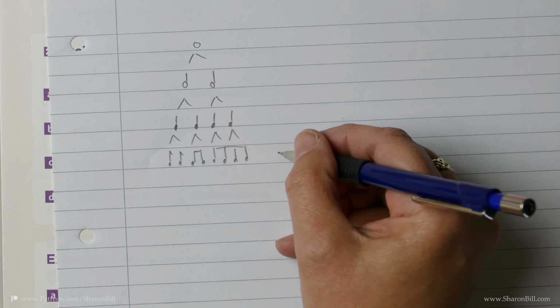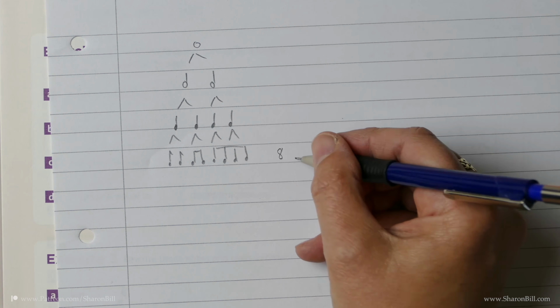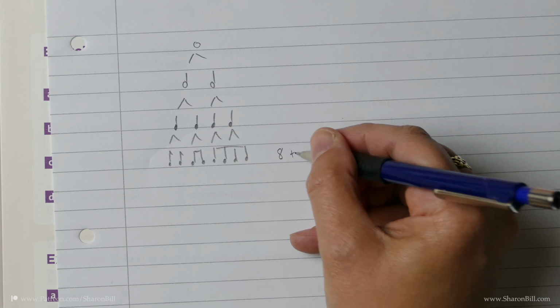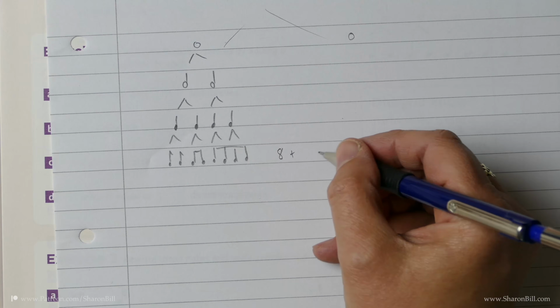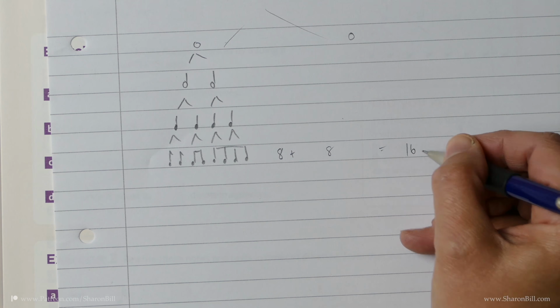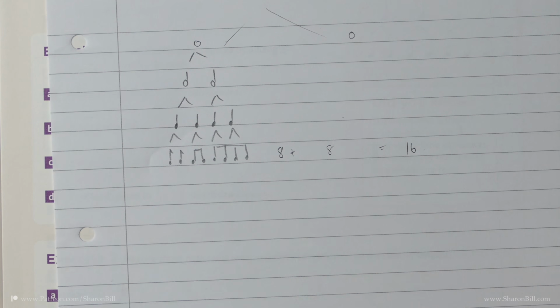So if one semibreve is 8 quavers, we know that a breve is 2 semibreves, so plus another 8 equals 16. So it's 16 quavers.